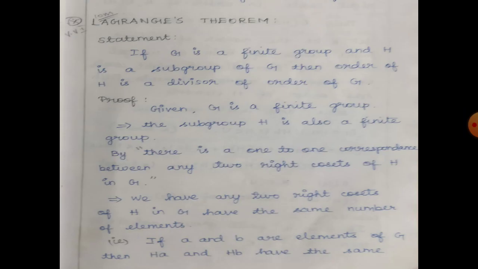The statement is, if G is a finite group and H is a subgroup of G, then order of H is a divisor of order of G. So we have to come with the proof. What is given? G is a finite group. The next one is H is a subgroup of G. G is finite means surely H is also a finite group. So this implies the subgroup H is also a finite group.